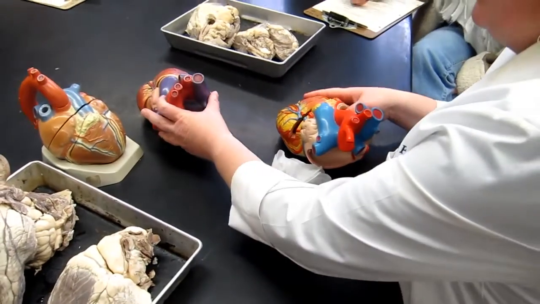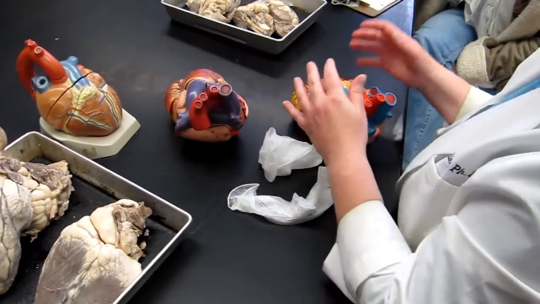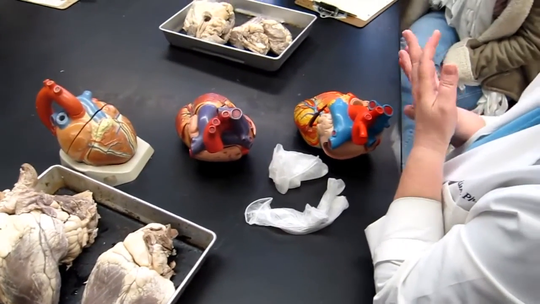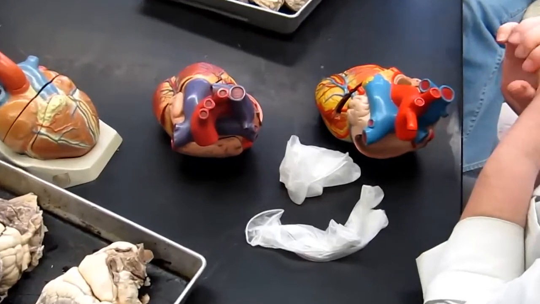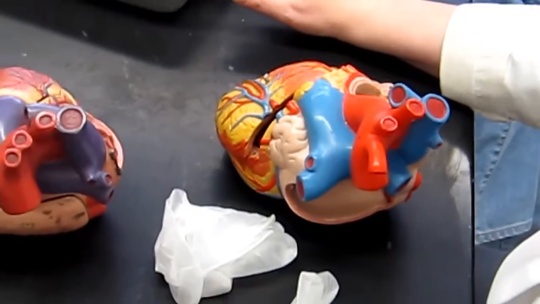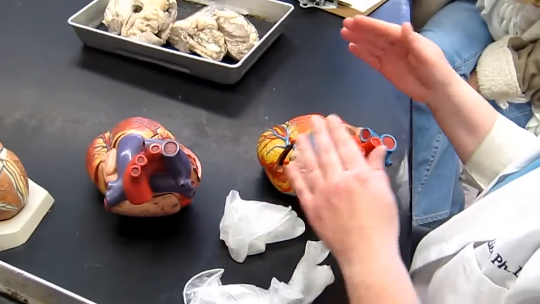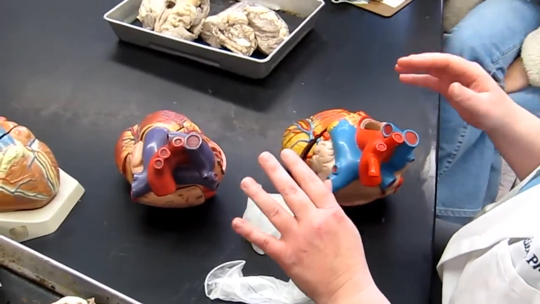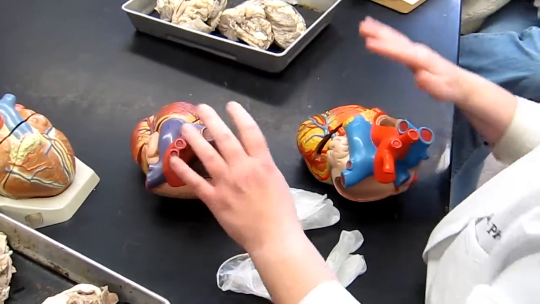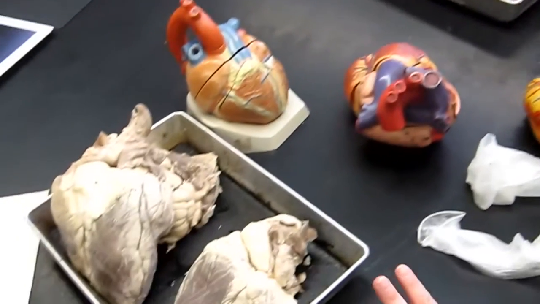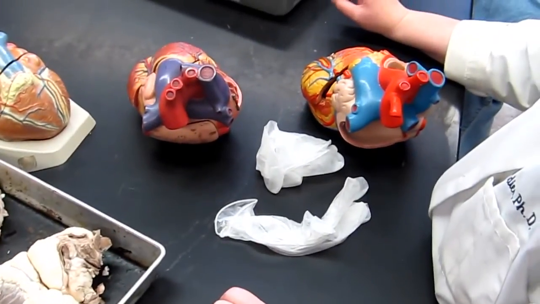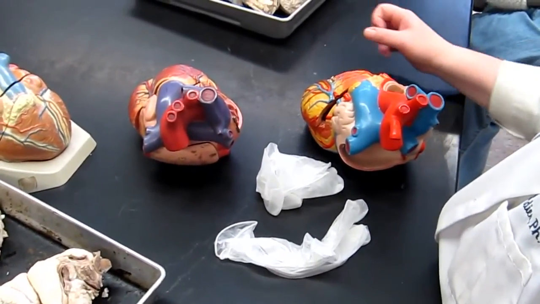First, I'm going to go through, using these larger hearts, all of the structures that were on your list in Objective 3 and Objective 5. And then I'm going to switch over to the calf hearts, and we'll have a little discussion at the end about what types of structures are more likely to be asked on the models versus what structures I'm more likely to ask you on the formerly living hearts.